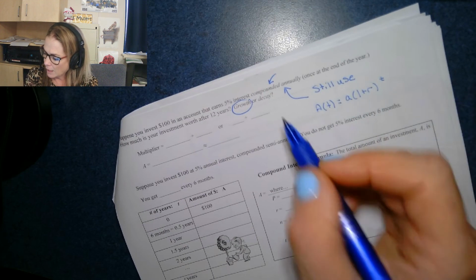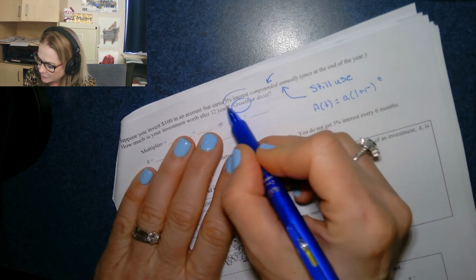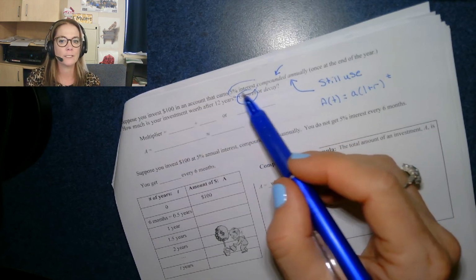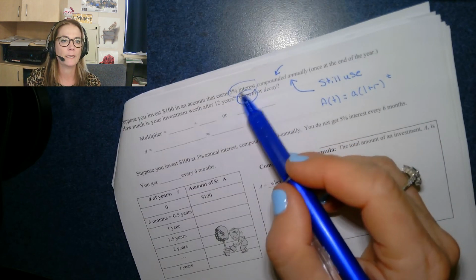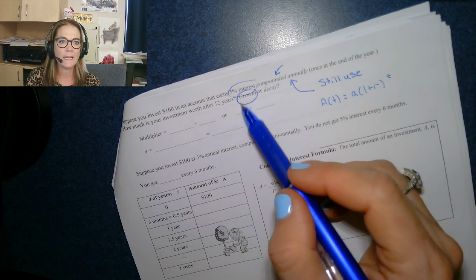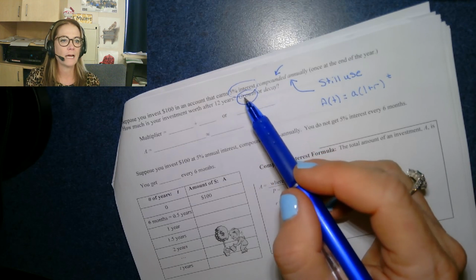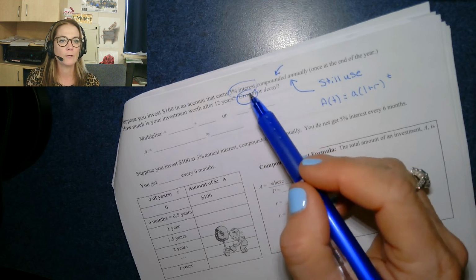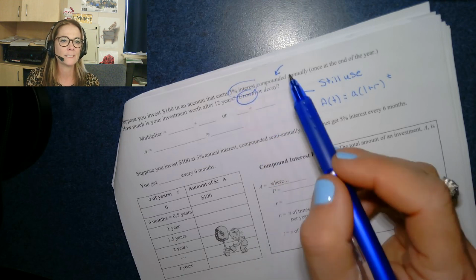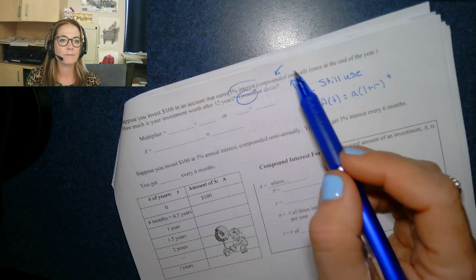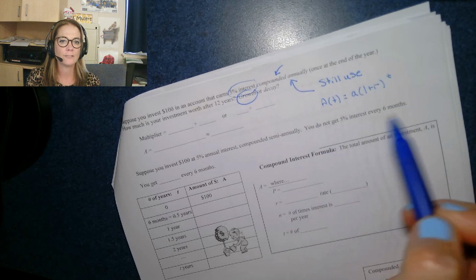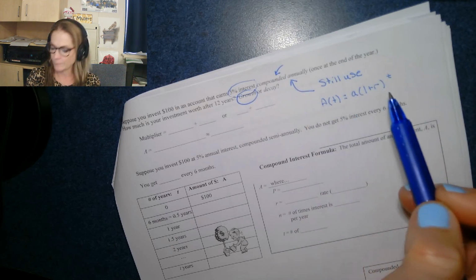So interest means you're earning money on money. You go to the bank and you let them hold your money, and they're going to use that out in the stock market, and they're going to pay you for letting them hold your money. They're going to pay you 5% interest a year. So if it's annual, you don't have to complicate the formula. You can still use the one from the previous page.